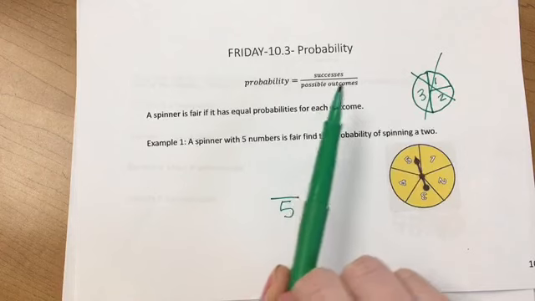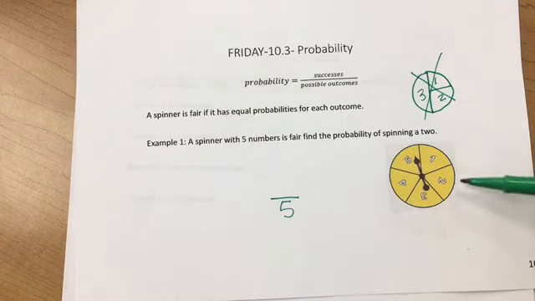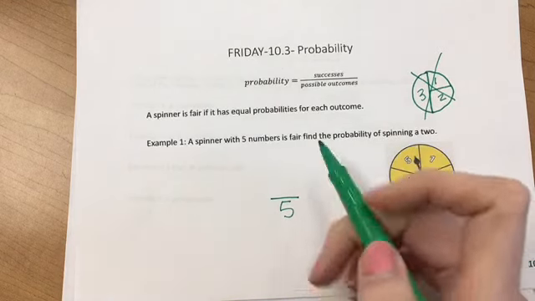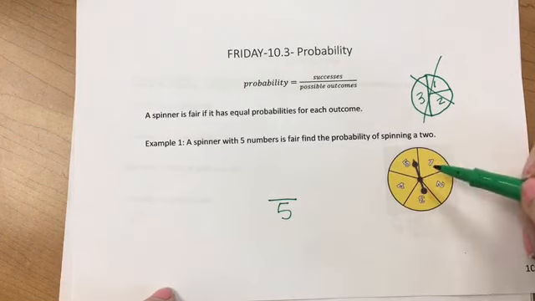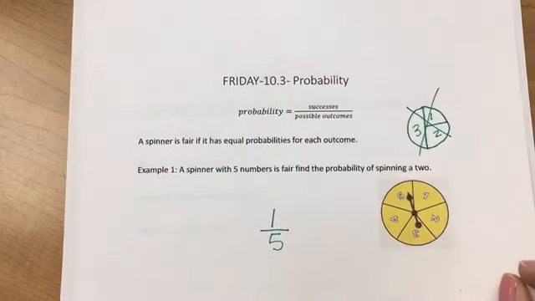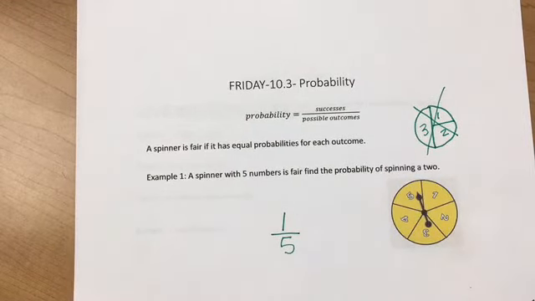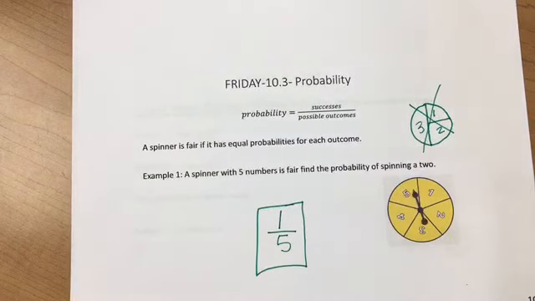And how many are successes, or how many meet this criteria of spinning a 2? Well, only one of them is 2. So we don't put 2 here. How many 2s are there? There's 1. There's only a 1 out of 5 chance that you'll land on a 2. Now, I want us to change this in our homework later. We're going to have to change these to percents. Now, this is correct, there's nothing wrong with this.